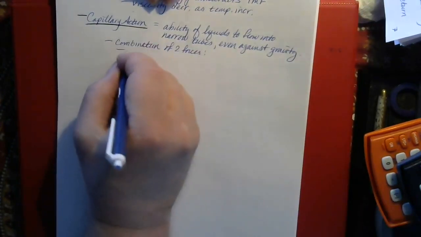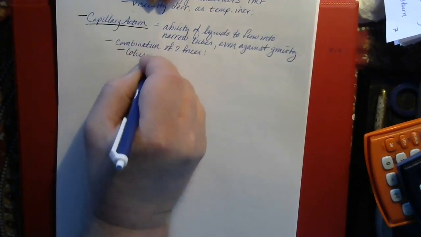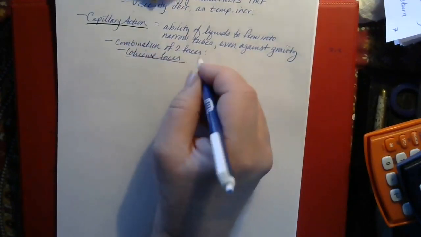And this is due to a combination of two forces. And these two forces are cohesive forces, which have to do with the attraction between the particles in the liquid.